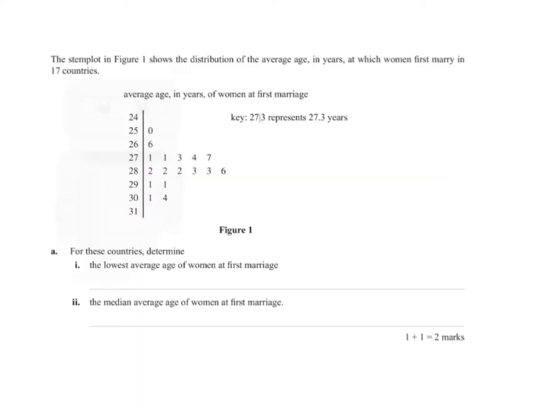The stem and leaf plot in figure 1 shows the distribution of the average age in years at which women first marry in 17 countries. So 17 countries, that's how many leaves we have. They've also given a key. Be careful because the leaf is a decimal place. What is the lowest age of a woman at first marriage? This is the minimum, so it's 25.0. You won't get the answer unless you write 25.0.